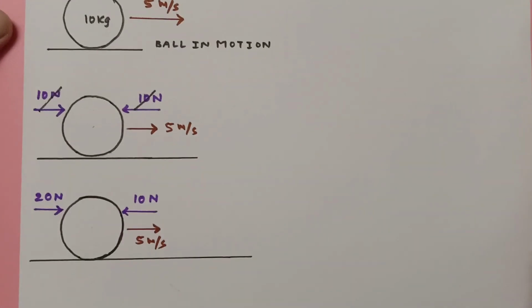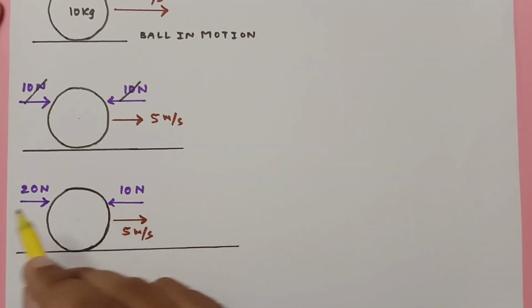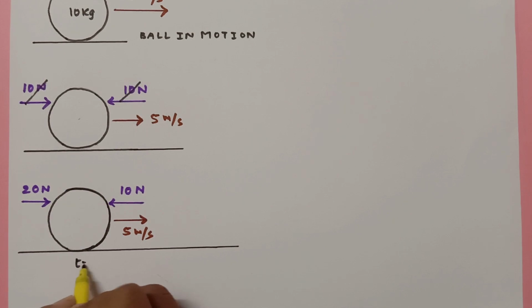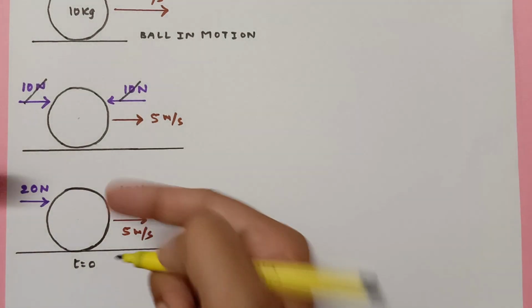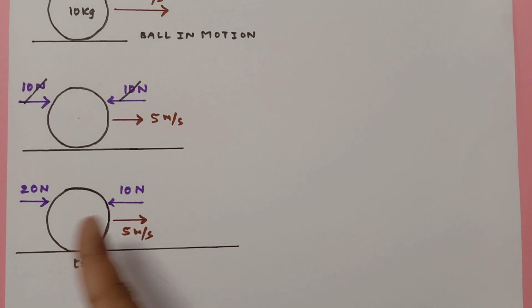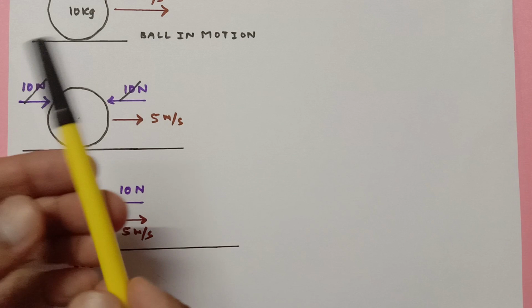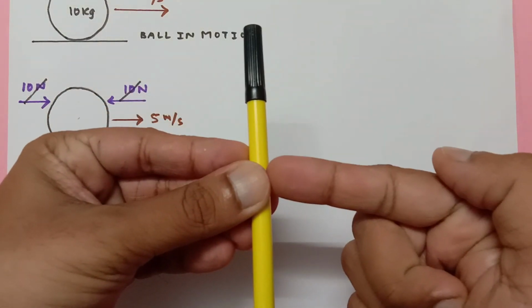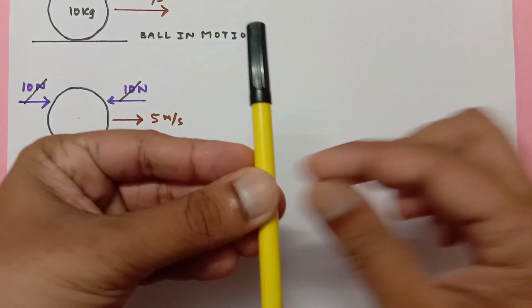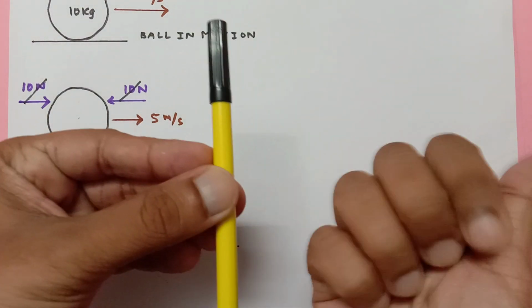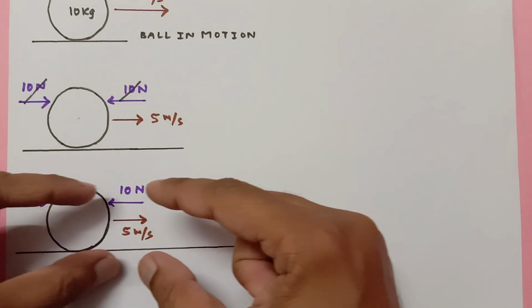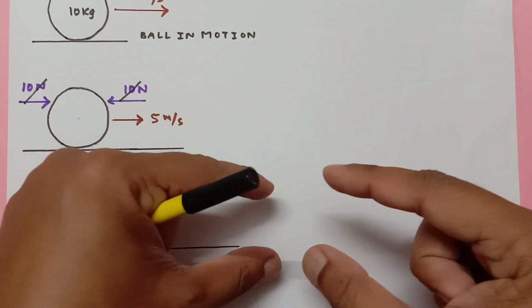But in this particular situation, since unbalanced forces are acting on the system, and again I am assuming that exactly at time equal to 0, these two forces were acting on the ball. At that time the ball had velocity 5 meter per second. So you can just assume that this ball is rolling, and suppose at time equal to 0, two forces are acting, and it was already in motion with 5 meter per second velocity in this direction. And now these two forces will constantly act on the ball while the ball is in motion in this direction.